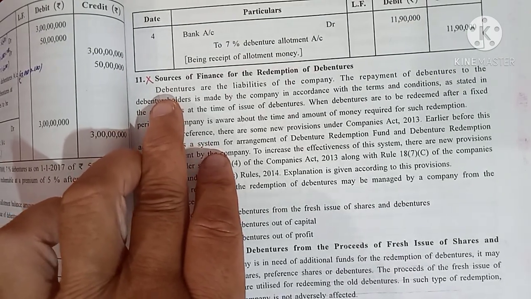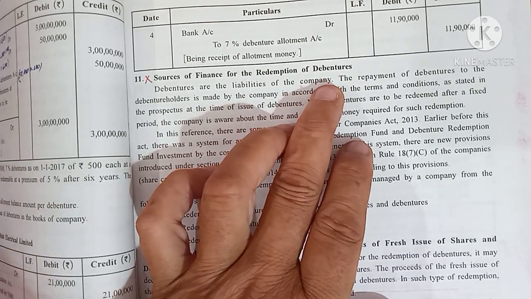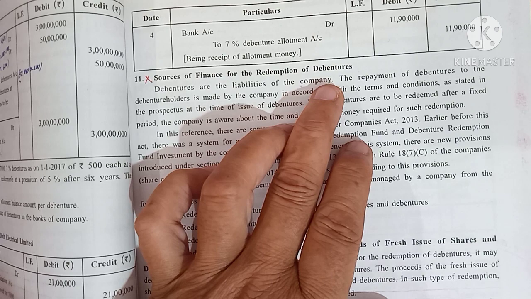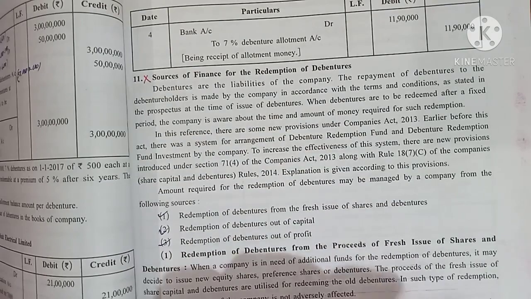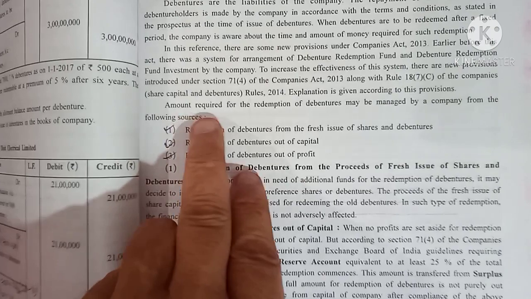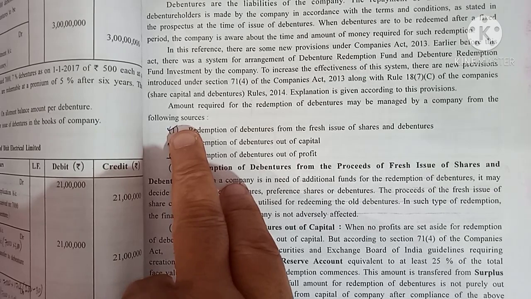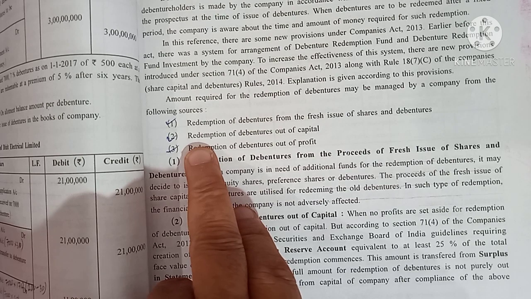Next is point number 11, page number 93: sources of finance for the redemption of debentures. When the company's time comes to do the redemption, where will the company get the amount to do the redemption? Already when the company issued the debentures, the money was taken, but sometimes you need more money to pay back. So it is given that the amount required for the redemption of debentures may be managed by the company from the following sources. There are three sources. From these three sources the company can collect the money to do the redemption.